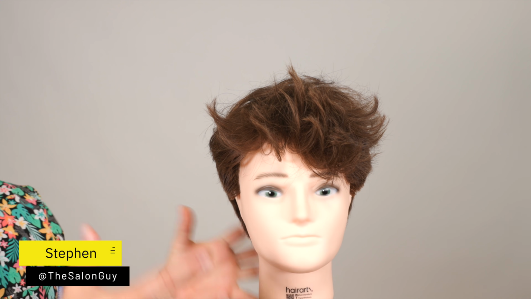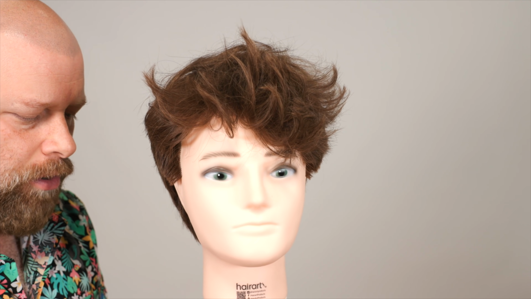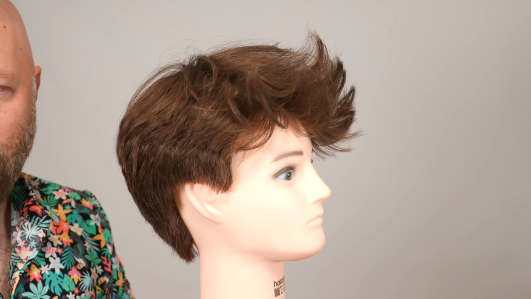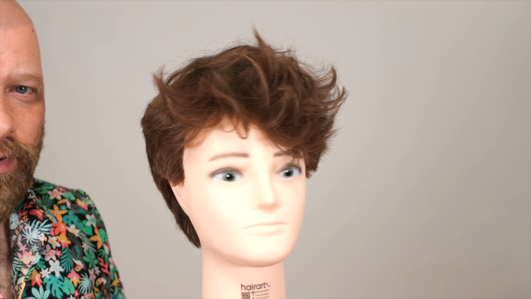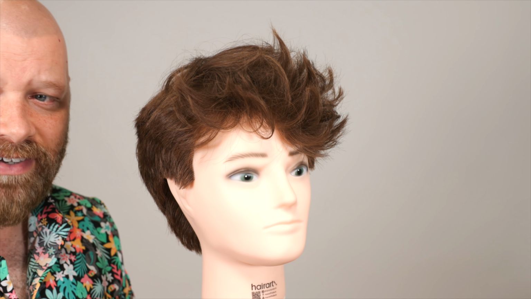One of the most popular haircuts is this haircut right here, and that's what we're talking about today. The most popular haircut of 2021, and I have to tell you, it's all thanks to TikTok.